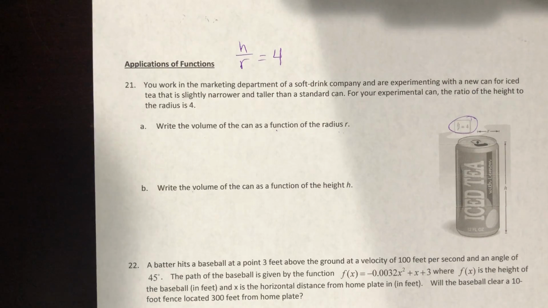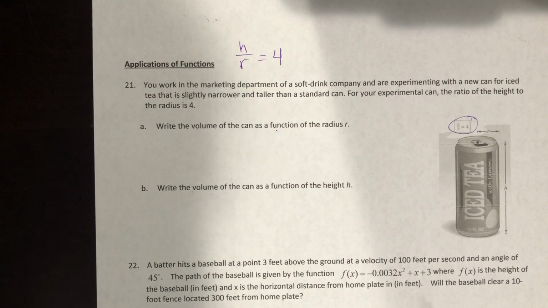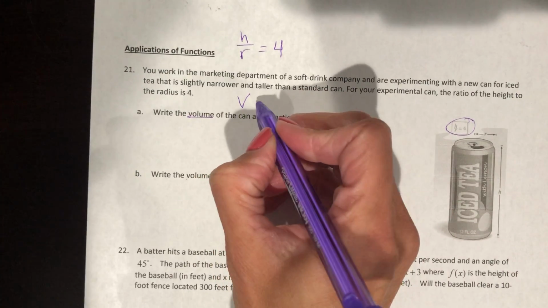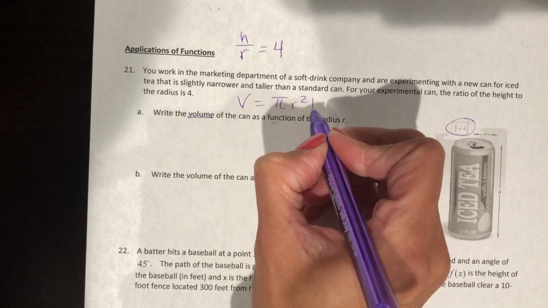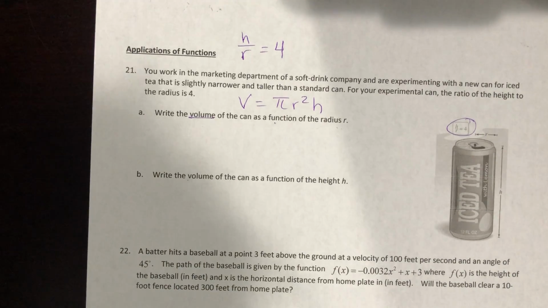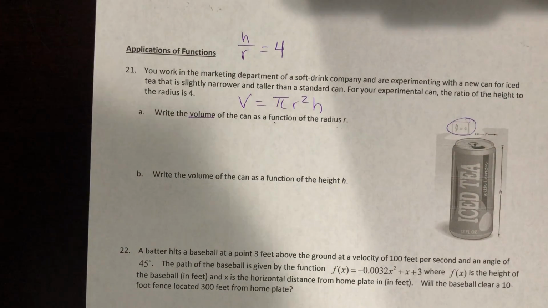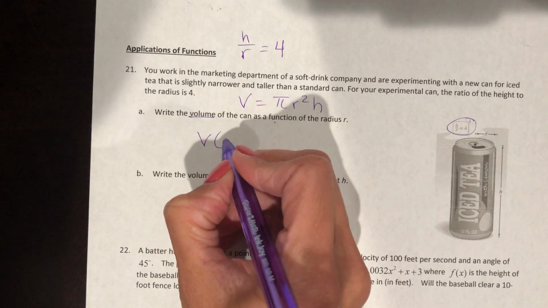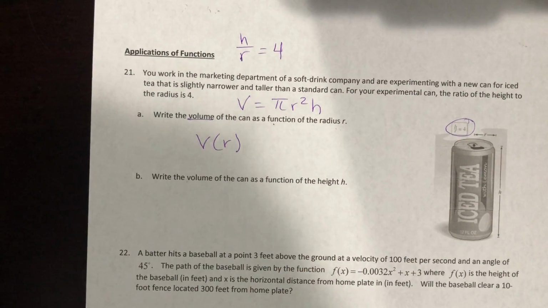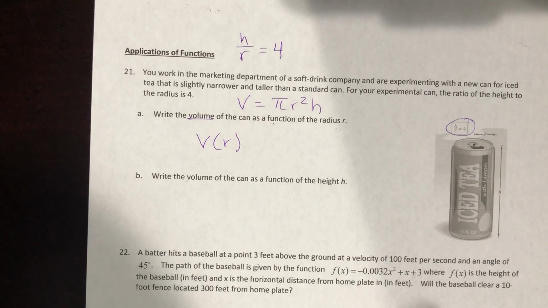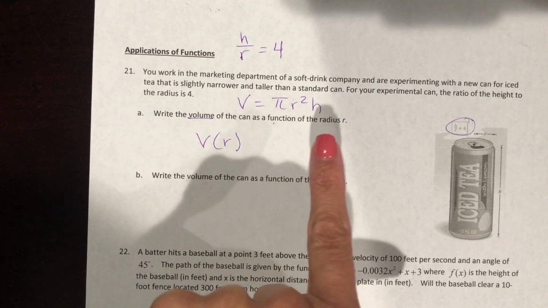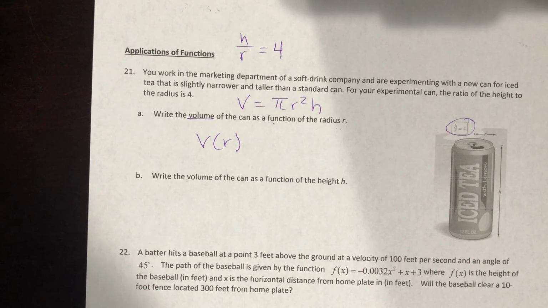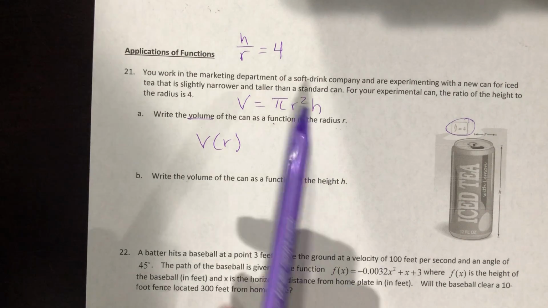Well, first of all, I need to know the formula for volume. V equals pi r squared times height. So that's helpful to know. If I want to write it as a function of r, that would be V of r, so it has to be everything in terms of r. I need to replace h with an equivalent in terms of r.